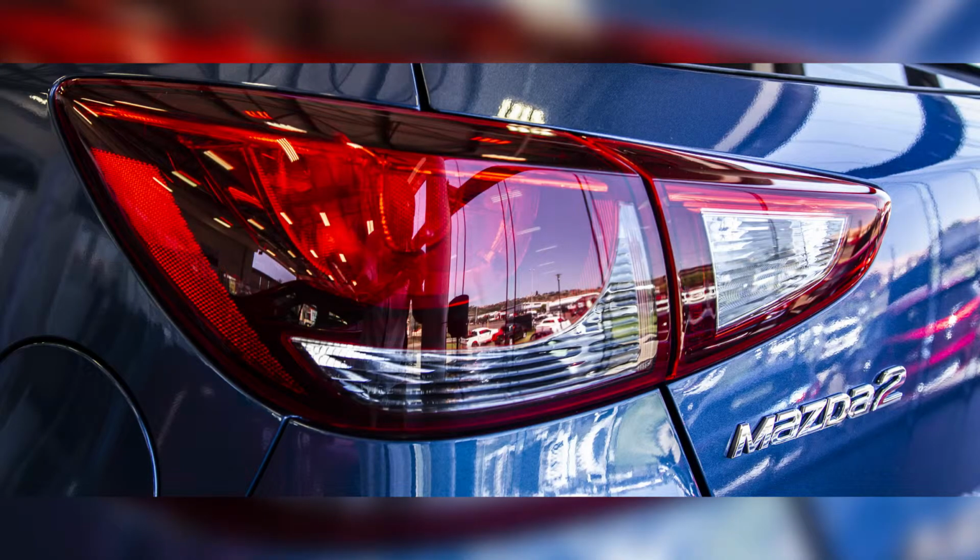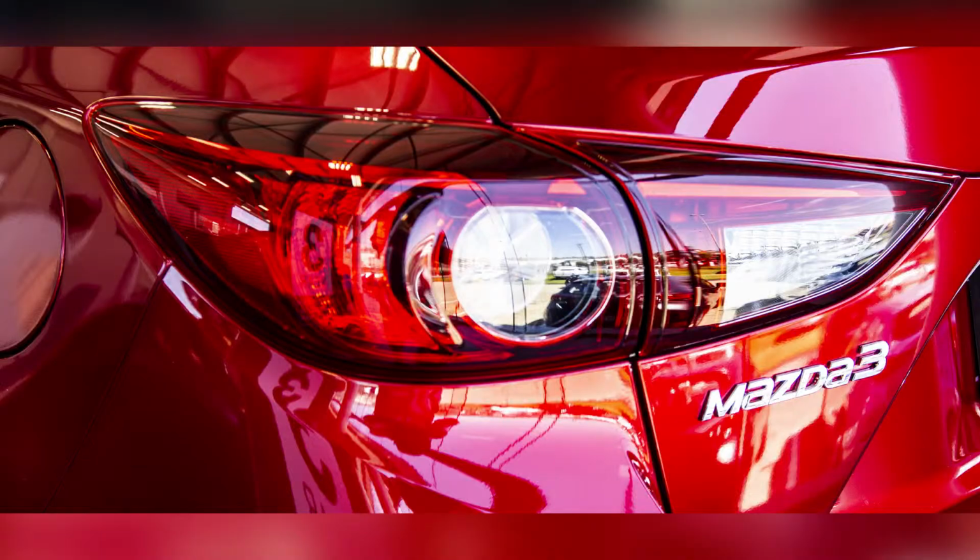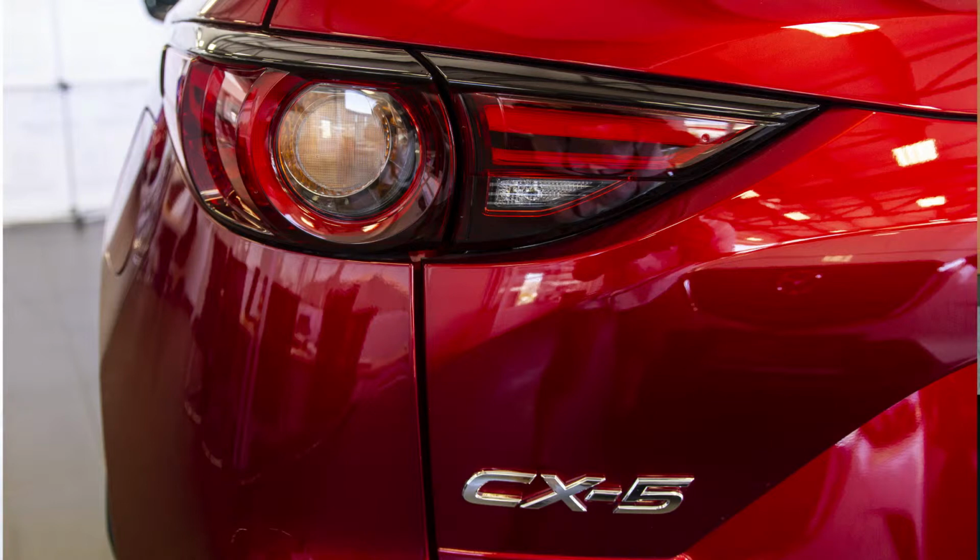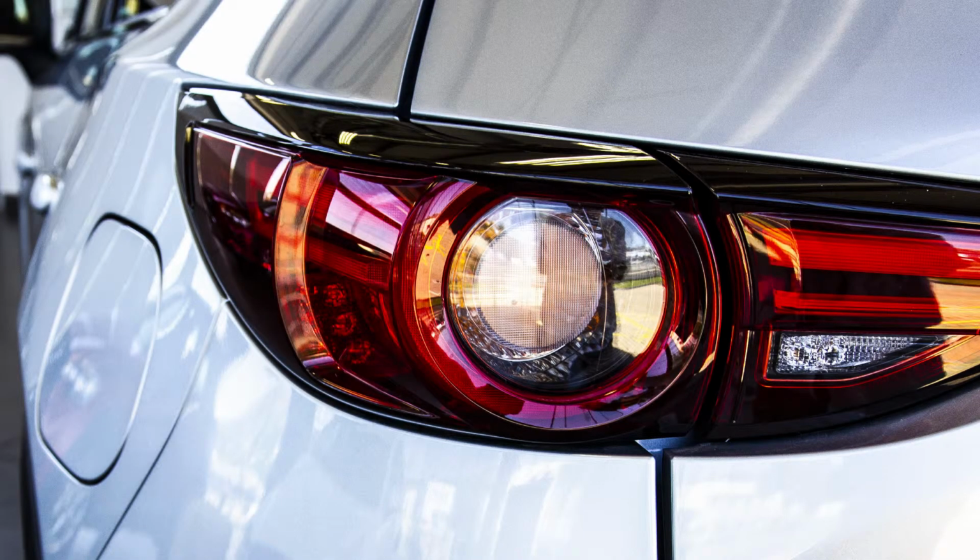I was looking at some of the Mazdas, and for instance, one of the cars, which is a smaller version, has got a bigger taillight. Well, bigger is better, but not always. Sometimes the sequence is not right. There are some cars where this ratio works, and some cars where it doesn't. Even though the feeling is that you're getting more bang for your buck, it doesn't always work that way.